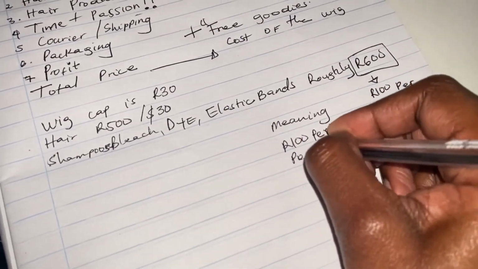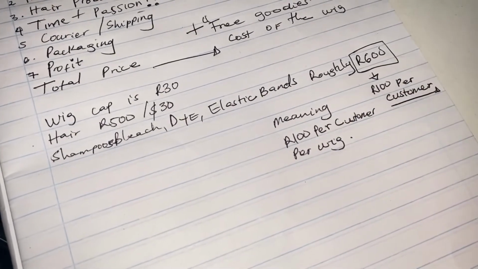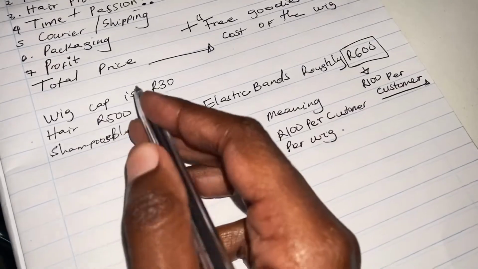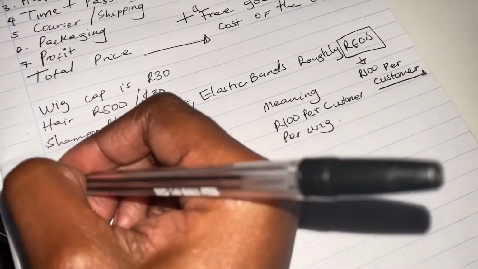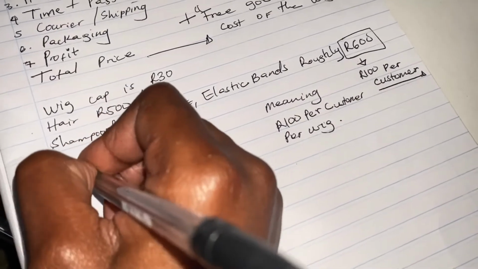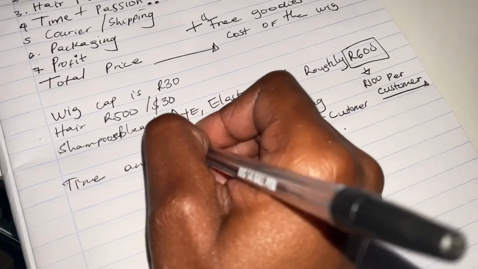You can't use like 1 liter of shampoo on one customer. It doesn't make sense. So you'd have to divide the number of wigs you'd do on that bottle, right? So I just decided it's just 100 rand per customer.